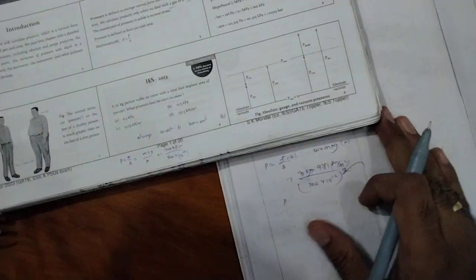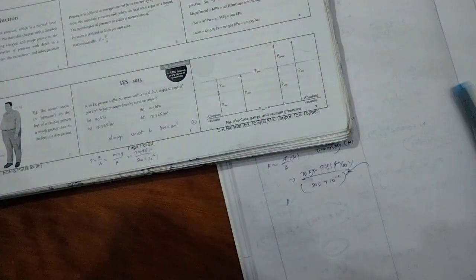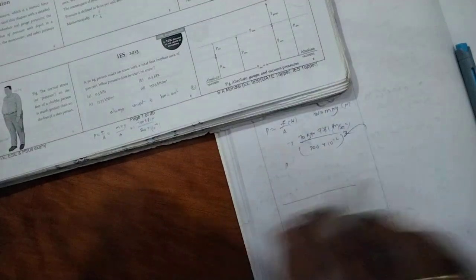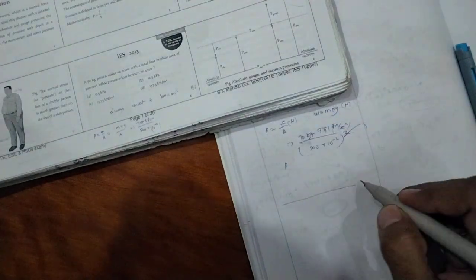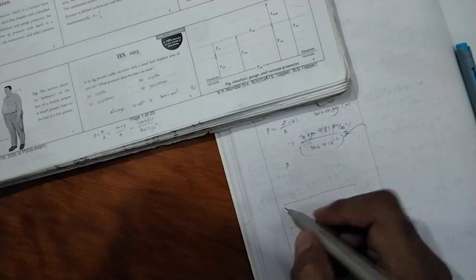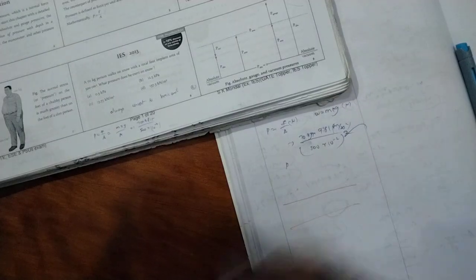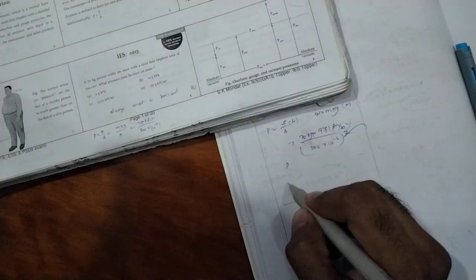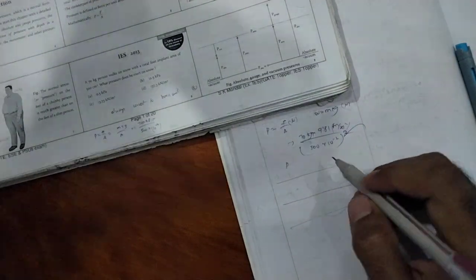The next thing is one of the most interesting things. You just have to look it up. I'll draw a line so you will have a clear understanding. This is absolute pressure and vacuum pressure. Just draw three lines.